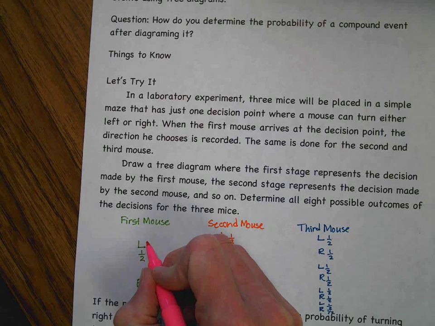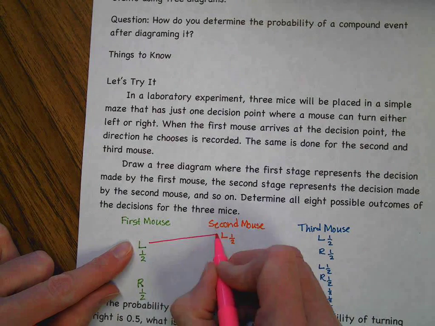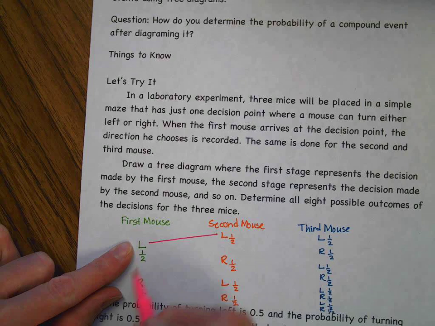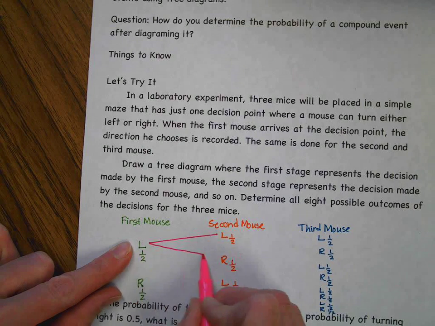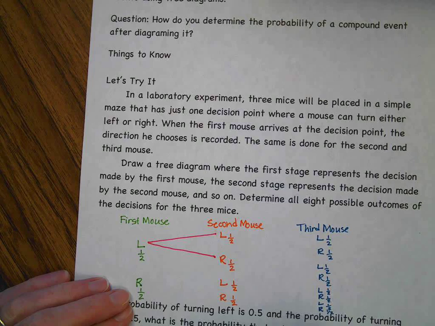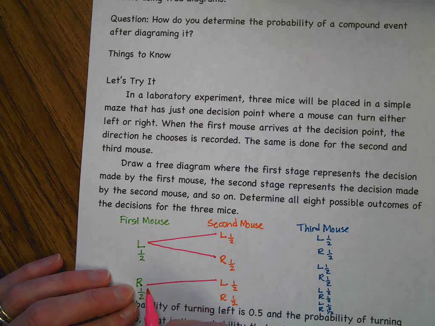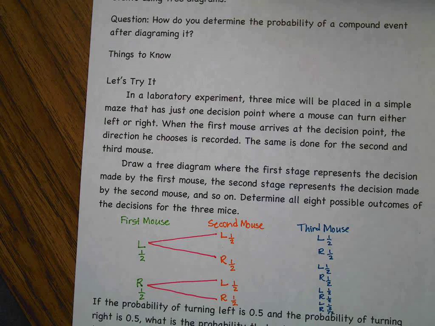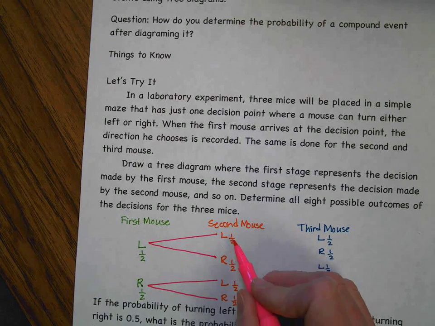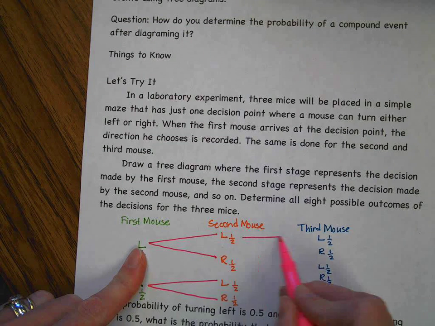And I just like to write out what we see. So I have a left, and a left. There we go. Okay? And now I see a left, but a right this time. Okay? Now I see a left, a right, and a left. And I see a left, a right, and a right.